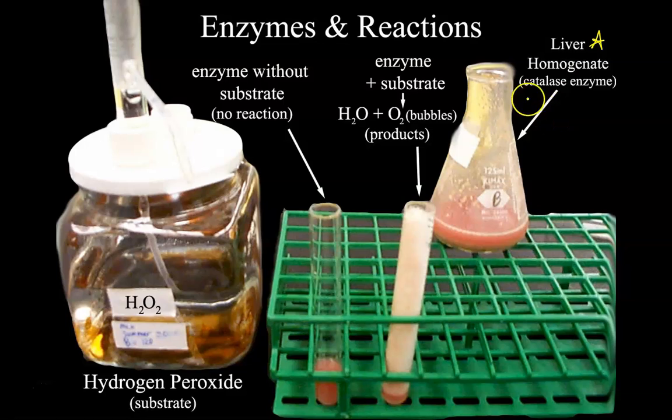liver. And you'll see that it says catalase enzyme. So we have some enzyme in here. On the left in this jar, we have some H2O2, which is hydrogen peroxide, which is our substrate. This is one of our reactants. You'll see that when we run the reaction on the left side, the enzyme without the substrate, we don't get a reaction. There's nothing happening. You can just see the liquid resting there at the bottom.